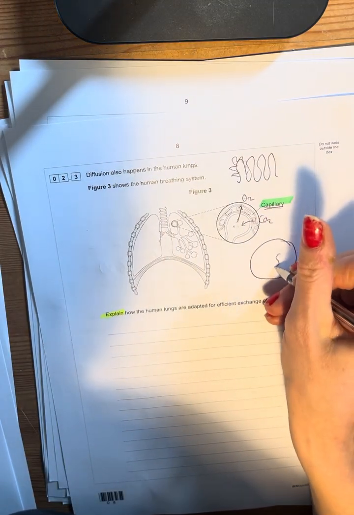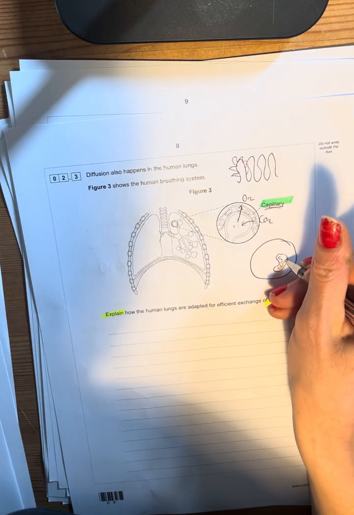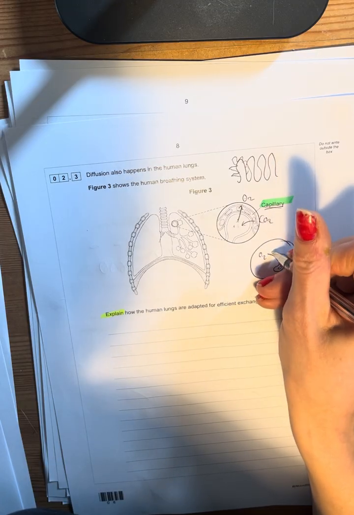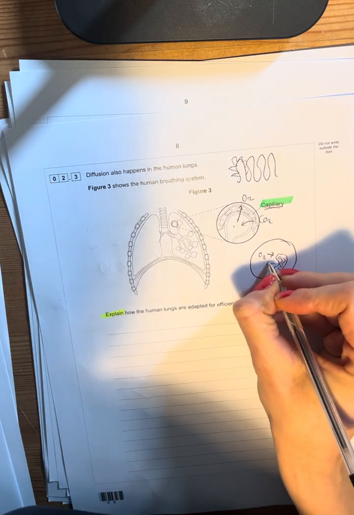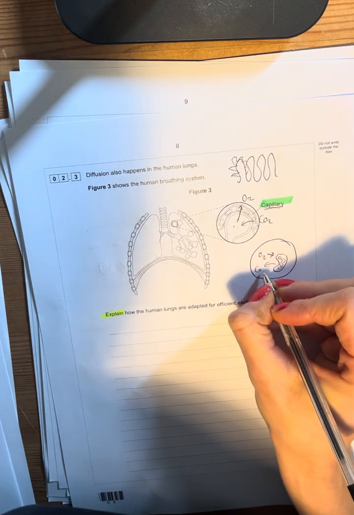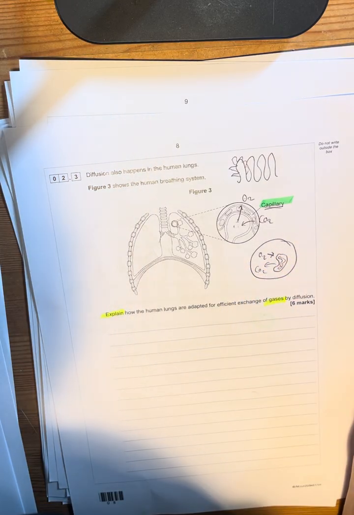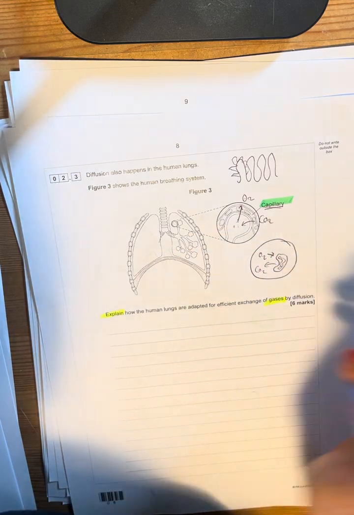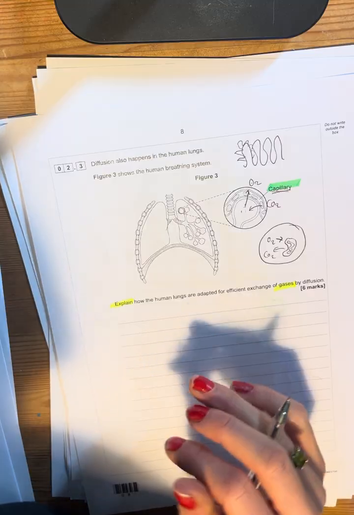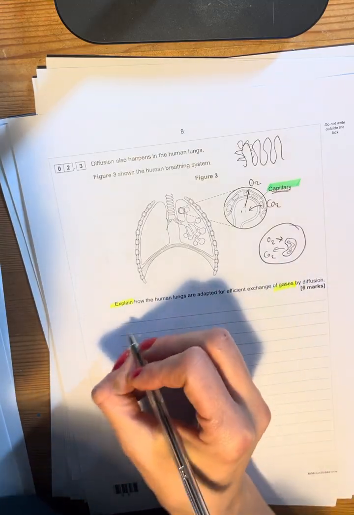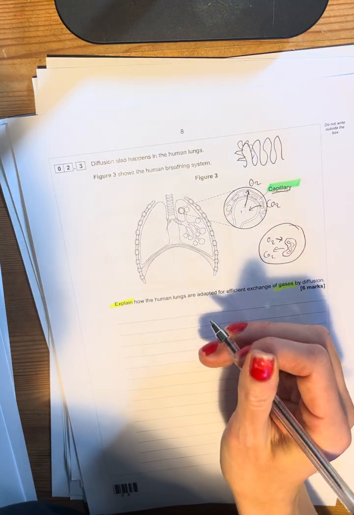So the whole purpose of this is every cell in your body has to have oxygen going in so that their mitochondria can respire. Respiration releases energy, and a byproduct of that out the other side is it releases CO2. That's a waste and we want to get rid of it. With this, the answers are always the same. They don't change.